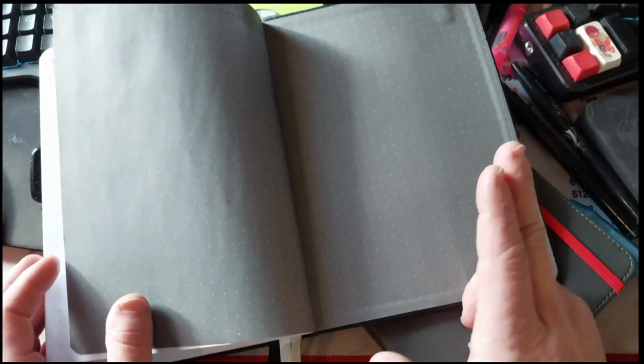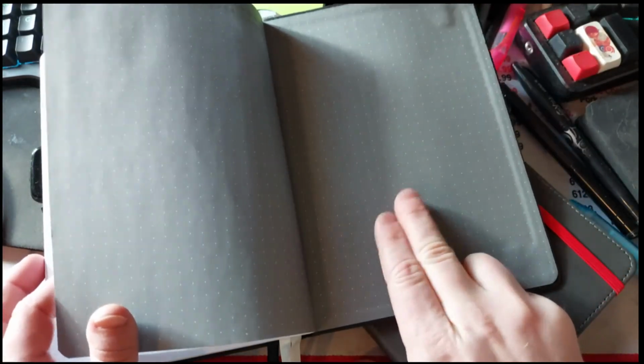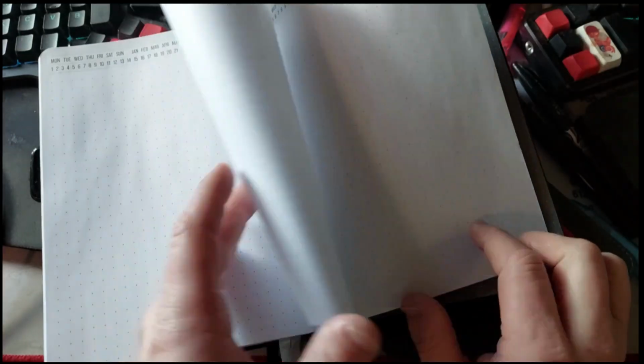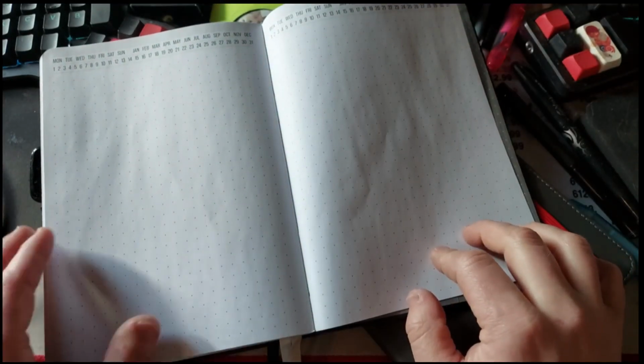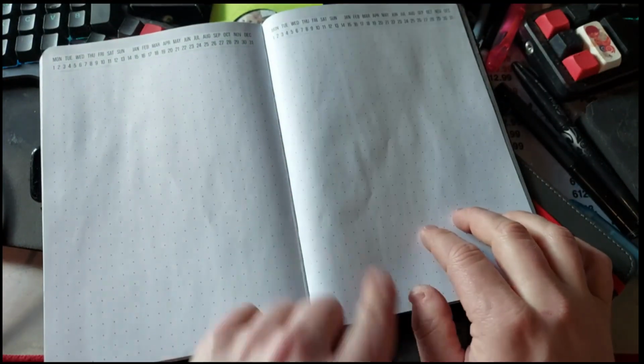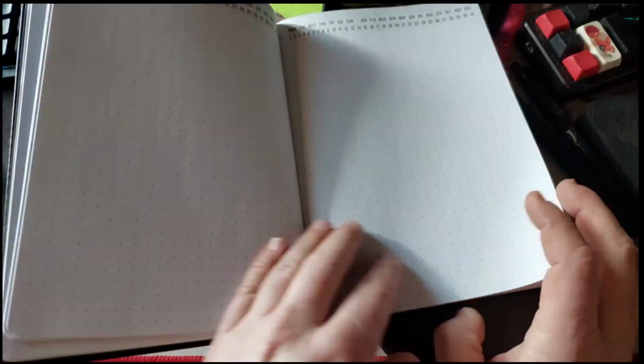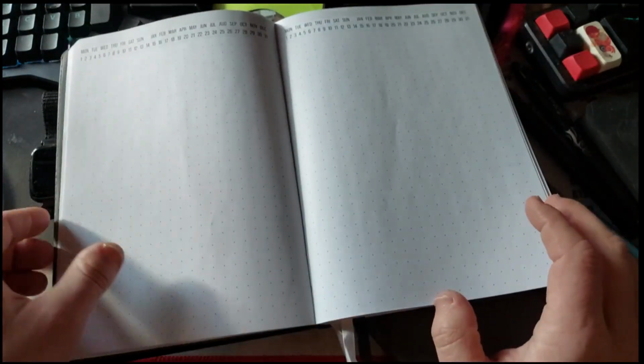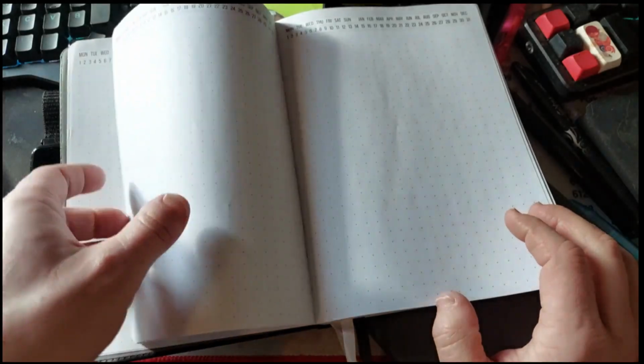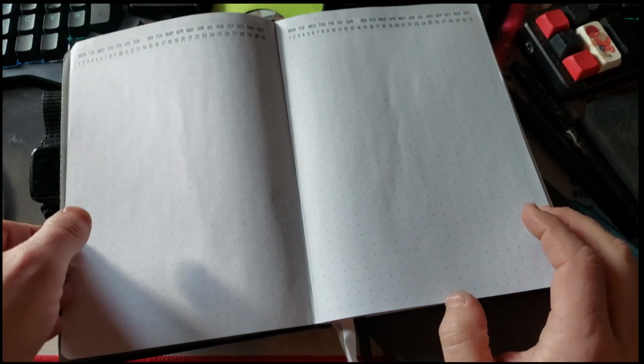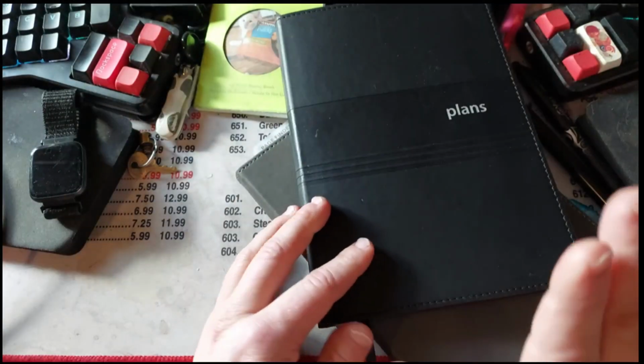But I think I've shown a track record, as I've developed my methodology, that I take up more than 240 pages. And with as big as this dot grid is, it's going to be even more with the way that I do things and spread things out. So this one, what was it?